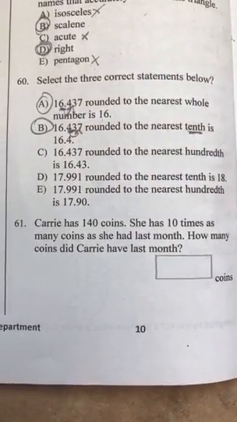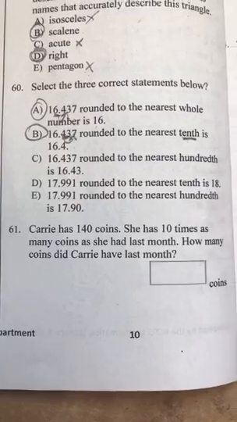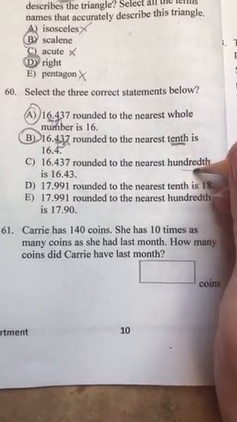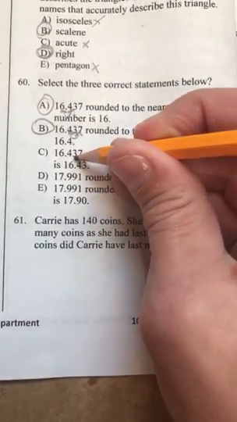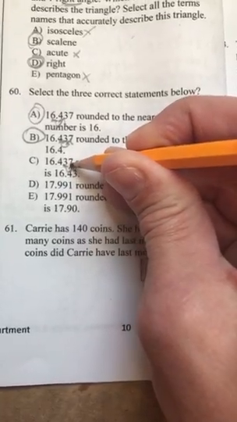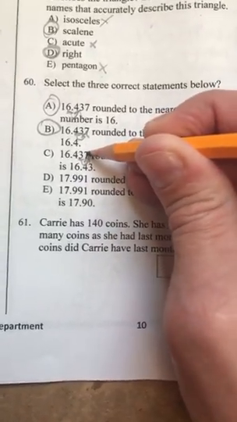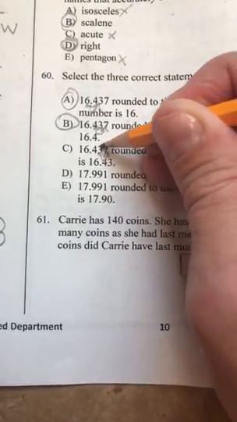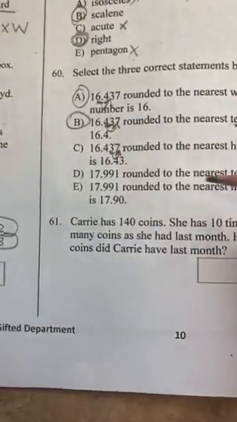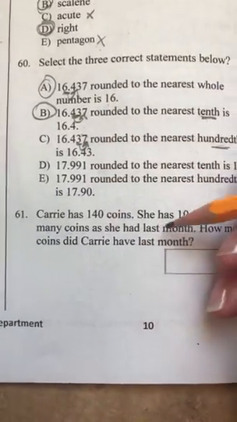Number 60, 16 and 437 thousandths rounded to the nearest hundredth. So I'm looking at my hundredths place. Find the number, look right next door. 5 or more, raise the score. So this would actually go up. So C does not work.